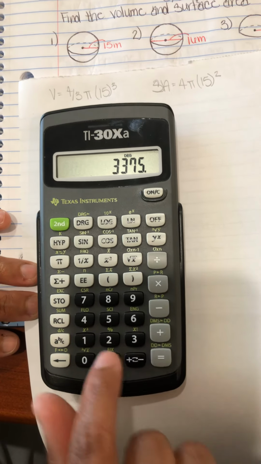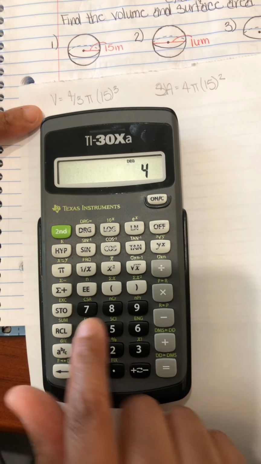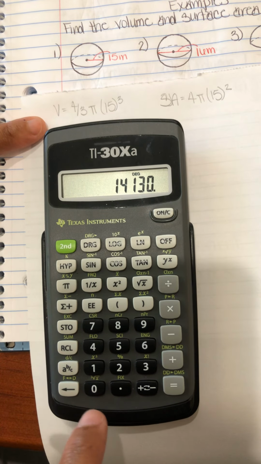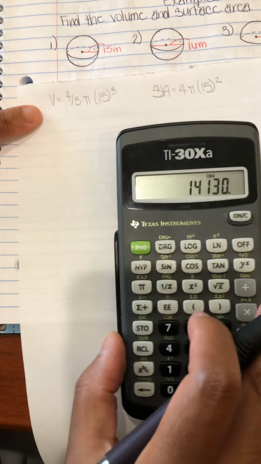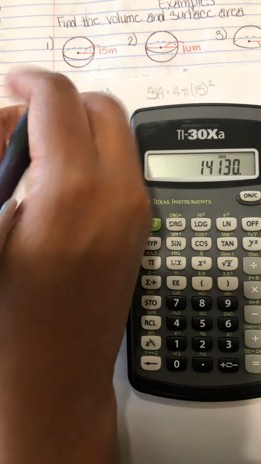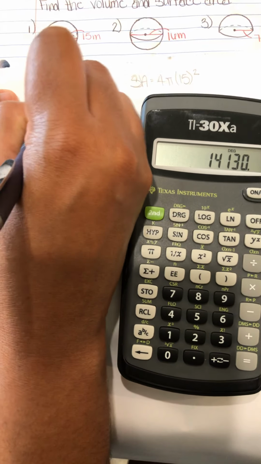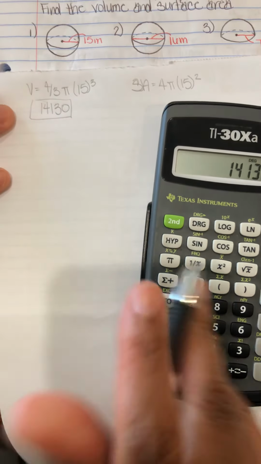Then you can multiply by 3.14 and then times it by 4 and divide by 3 because that is what 4 over 3 means. So for this particular case with the volume, with the radius of 15, my volume would be 14130, and that would be my answer.